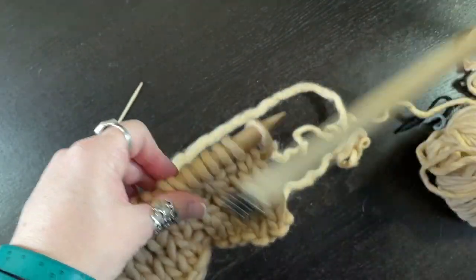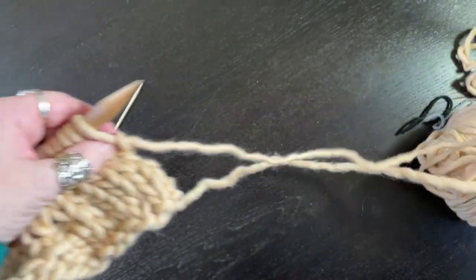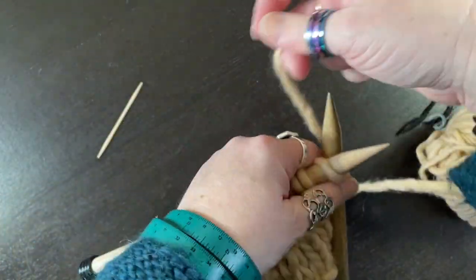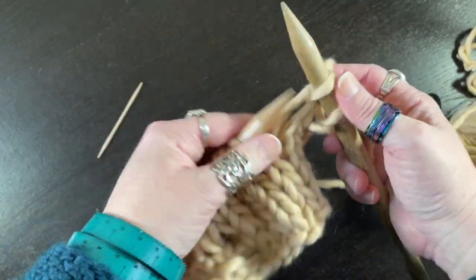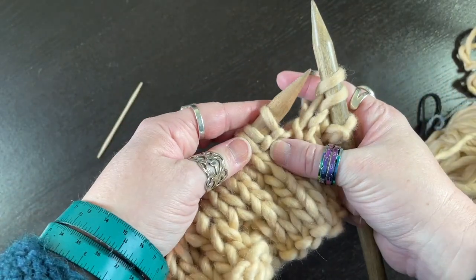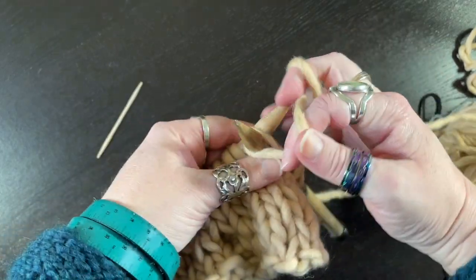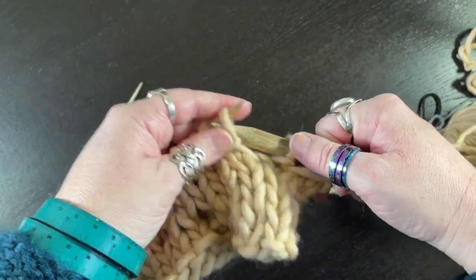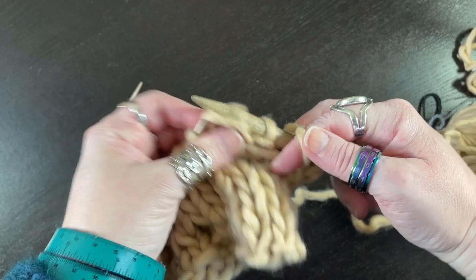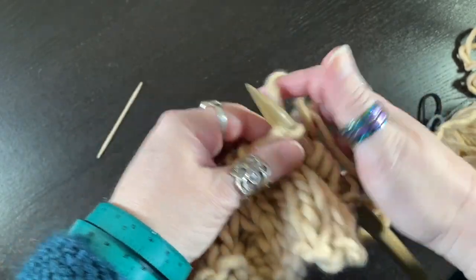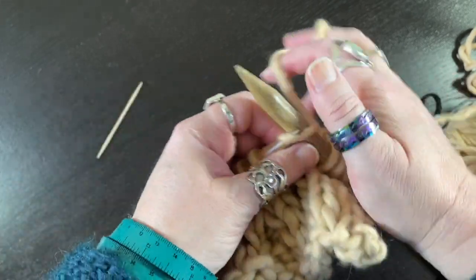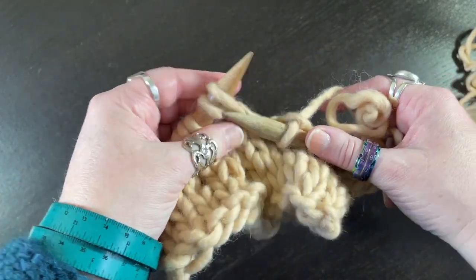Again, I'm going to knit my knits and purl my purls. So I have 2 V's here, so I'm going to knit those. And I have 2 what I call turtlenecks, so I'm going to purl those. And then I see a bunch of V-necks.